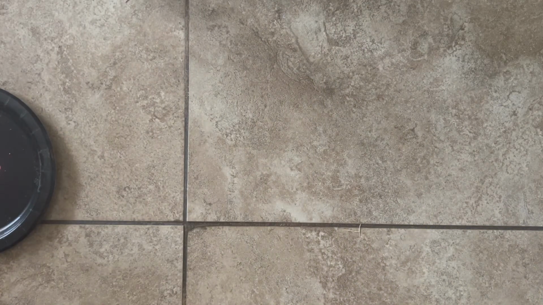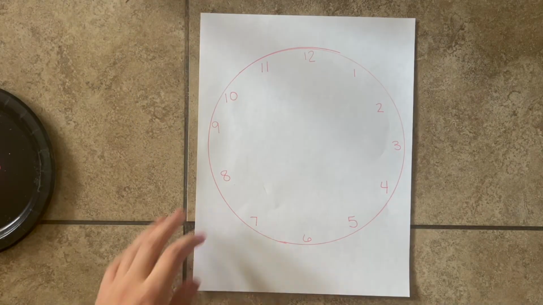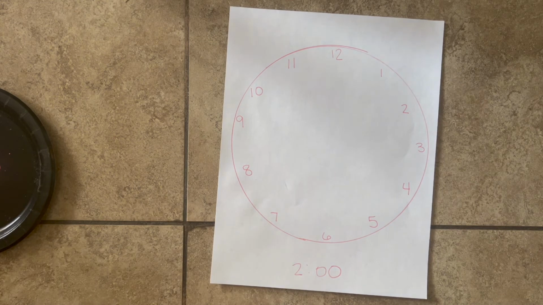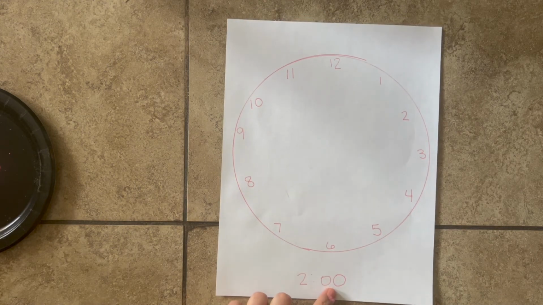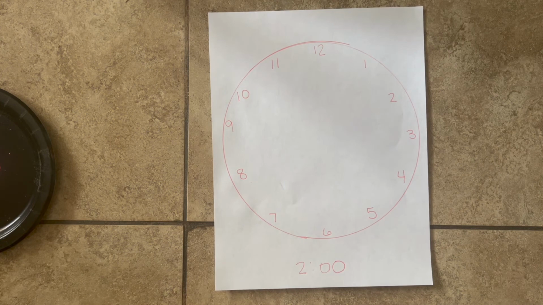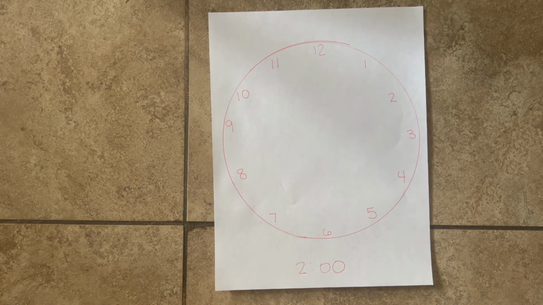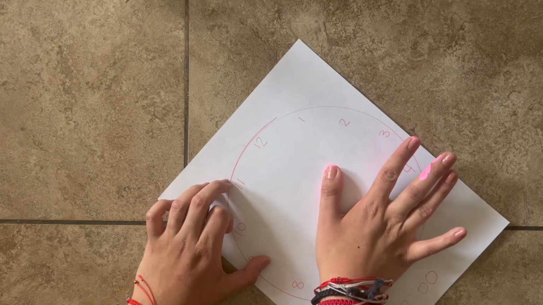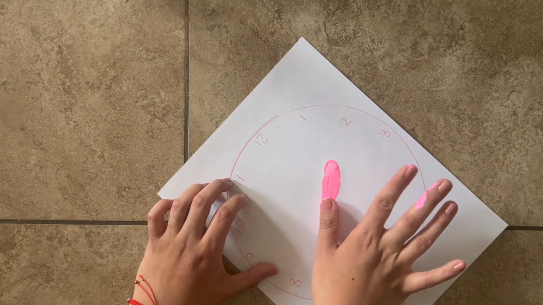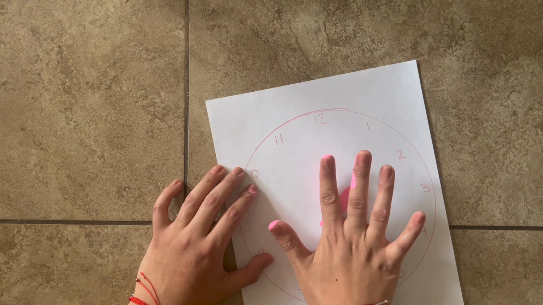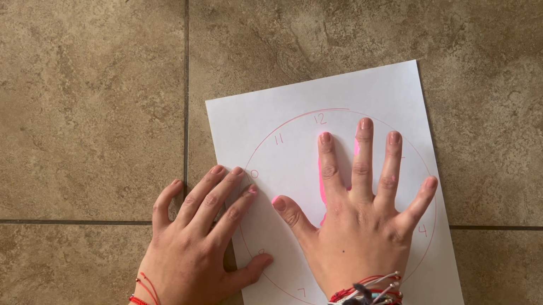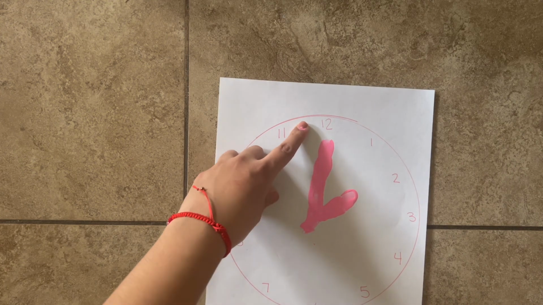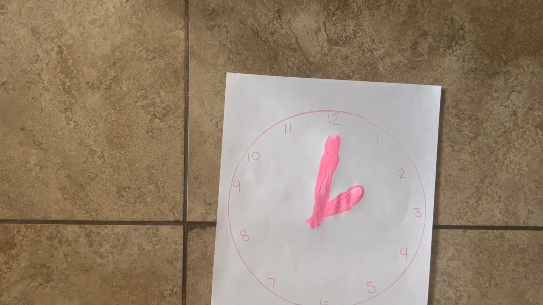Okay, last example. Make another empty analog clock, and can you make the time 2 o'clock? This one's gonna be a little bit more tricky because the time is 0 for the minutes. Take some time to work through it. Is this what you came up with? Your thumb should be pointed towards the 2, and your index finger should be pointed towards the 12, because remember that 12 means 0 minutes.